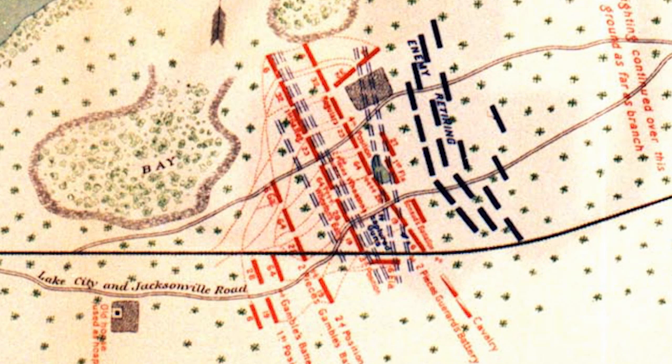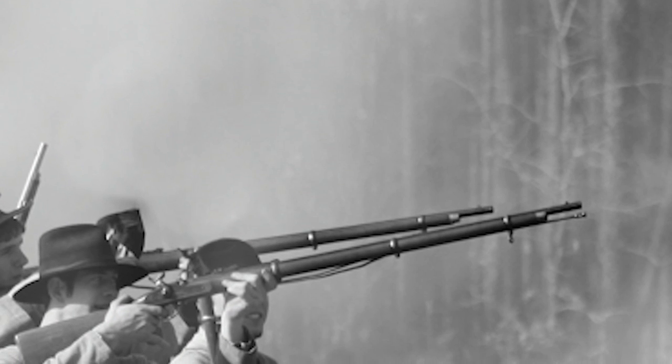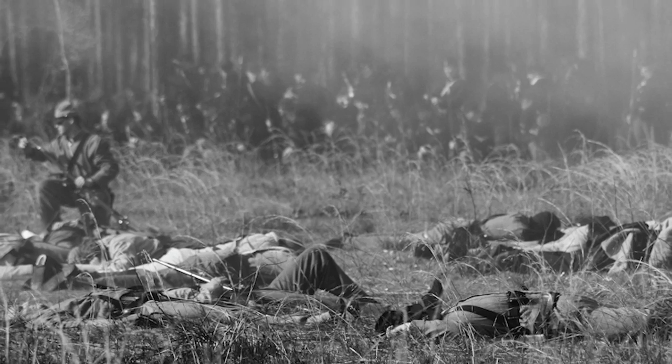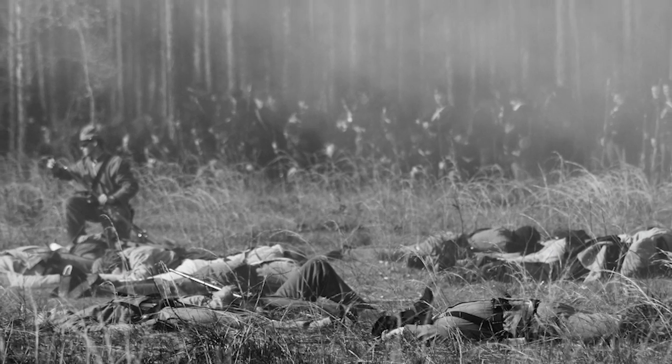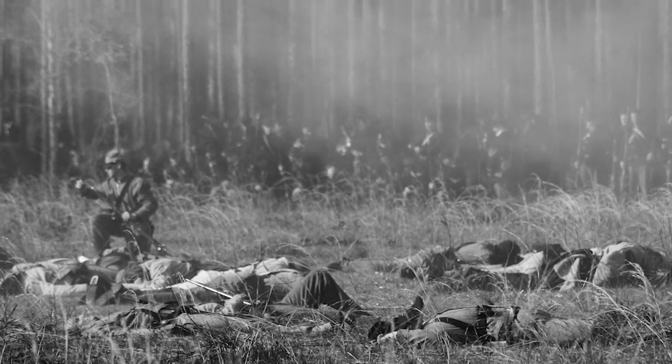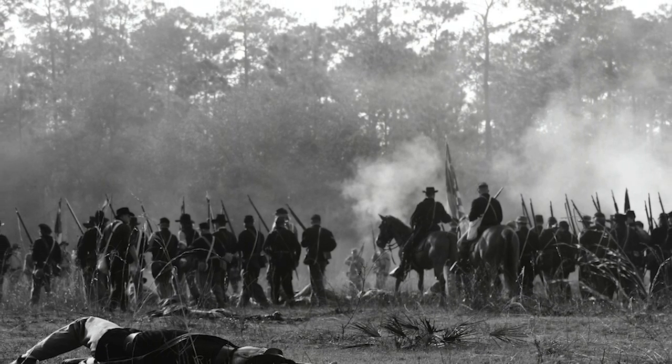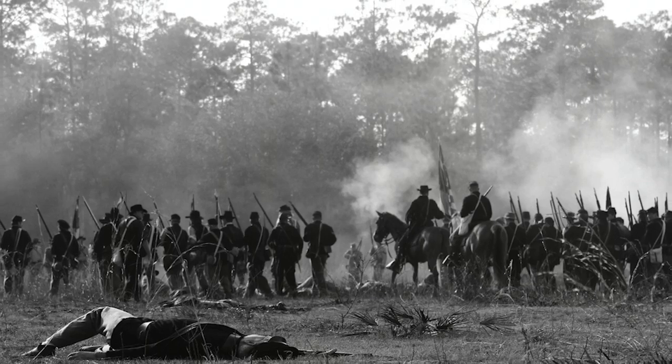As battle lines solidified, the killing began in earnest. Both sides were equipped with rifles that could kill with accuracy at over 200 yards. During the midpoint of the battle, that's when they just stood and slugged it out. They just cut each other down. Men fell by the hundreds as the afternoon wore on, Northern casualties outnumbering Southern by 2 to 1. It was not a great day for Union military leadership.